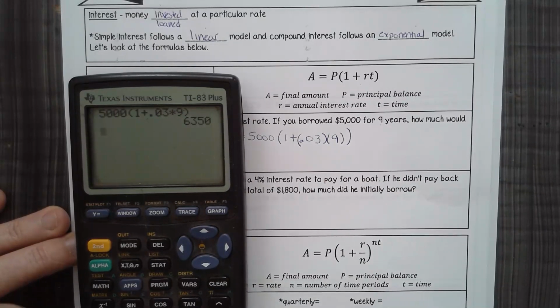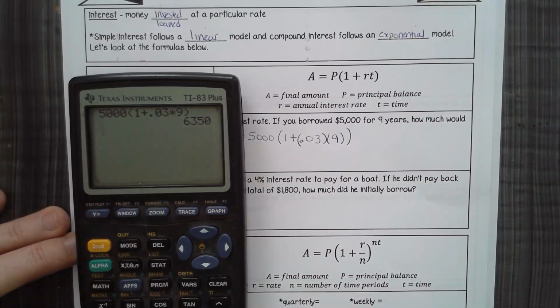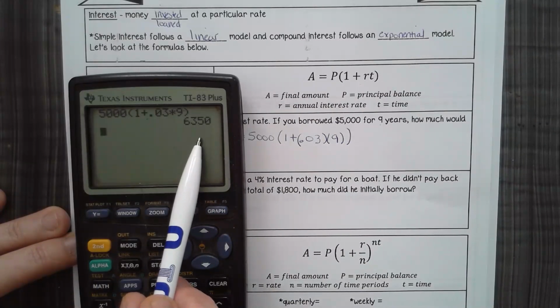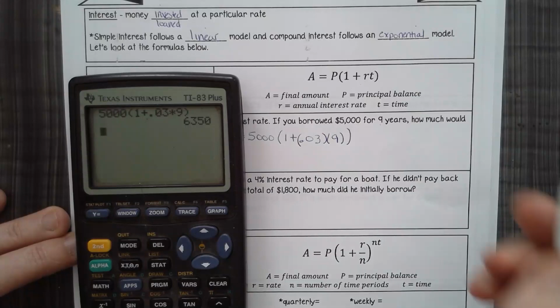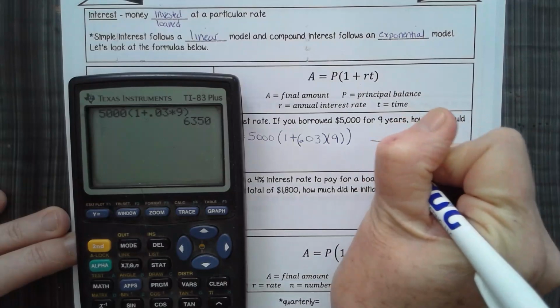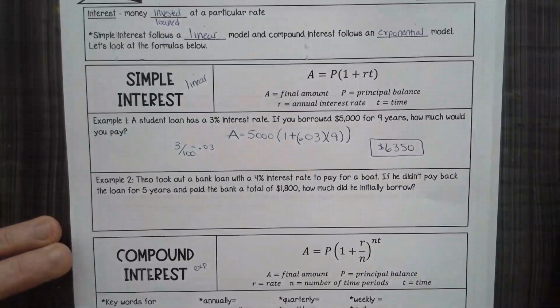And notice that if you had a student loan for $5,000, you're going to end up paying $6,350. That's how a loan works. Banks are going to make money off of you. They're not just going to loan you money for free. So notice, if I do a subtraction here, the bank is making $1,350 off of you if you borrow $5,000 at 3%. So you will end up paying $6,350 for that loan.